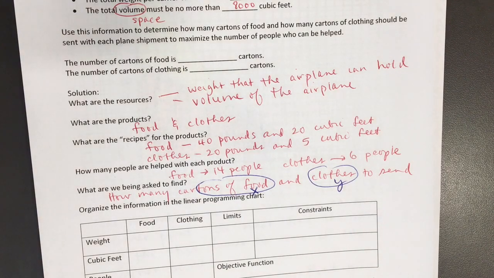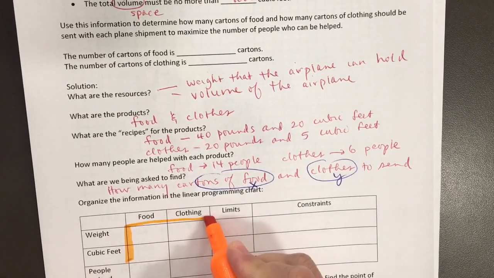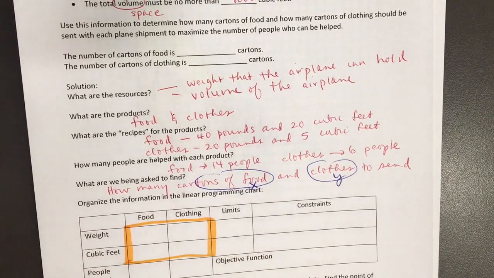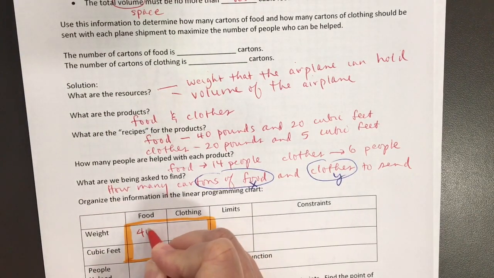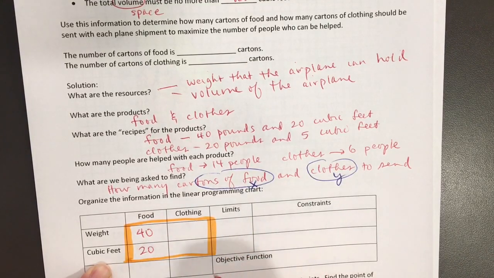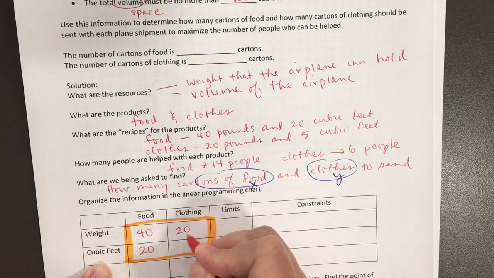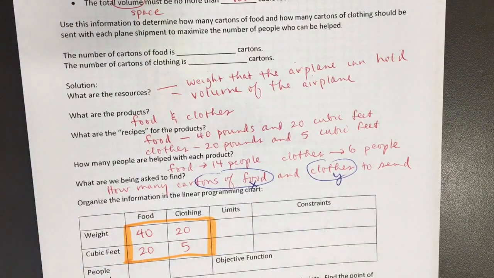From these questions, I'm going to fill in the linear programming chart. These 4 boxes are about the recipes. The food weighs 40 pounds and it takes up 20 cubic feet. The clothing weighs 20 pounds and it takes up 5 cubic feet.